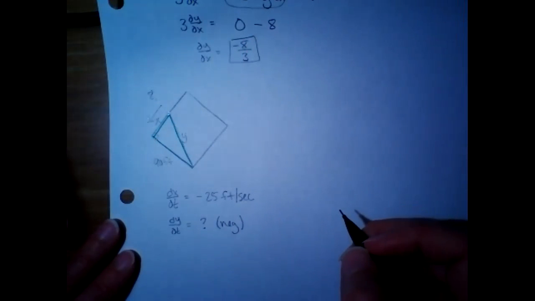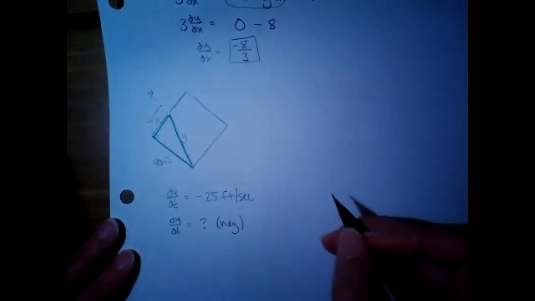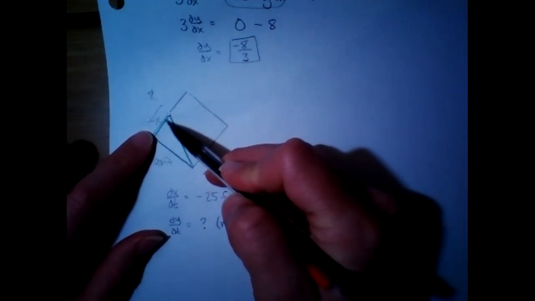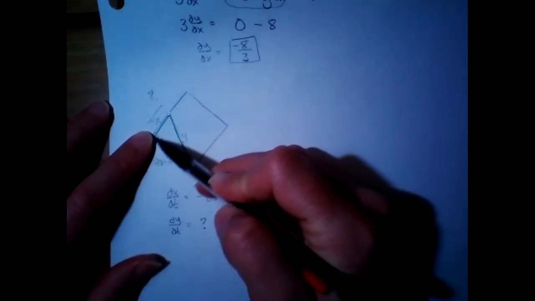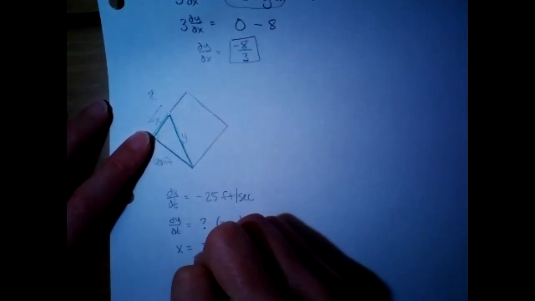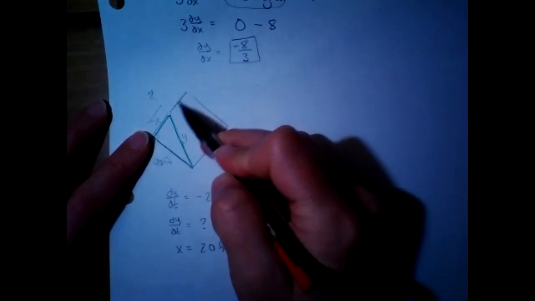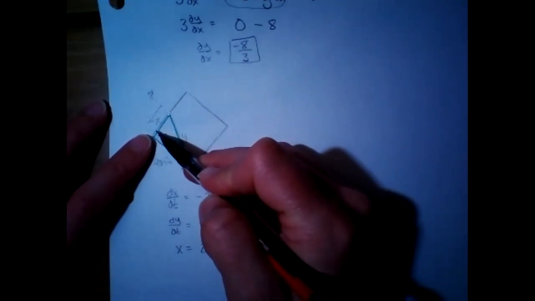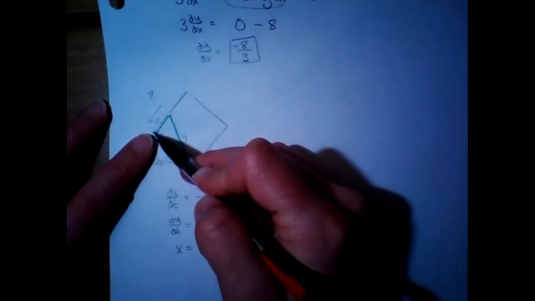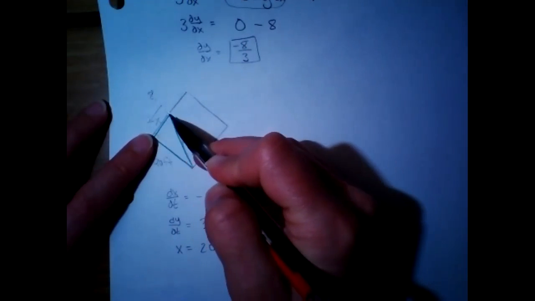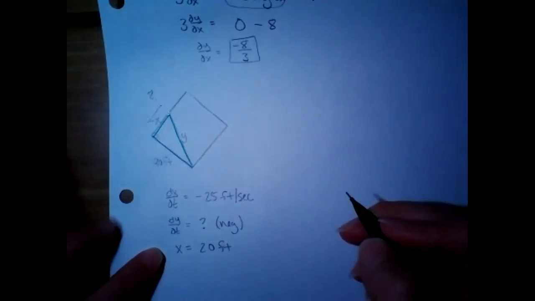And then it says, at the moment when, so we have to pause, when he is 20 feet from third base. So that's when x is 20. On the one in the study guide, I gave you this distance and you had to subtract it, but on the test, I just went ahead and gave you that. He's 20 feet from third base, that would be this, so when x is 20.